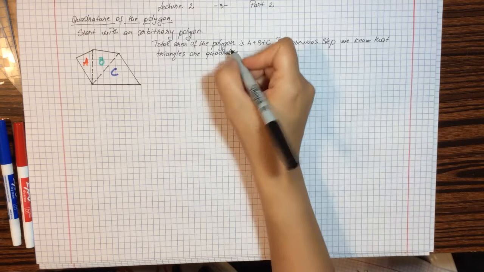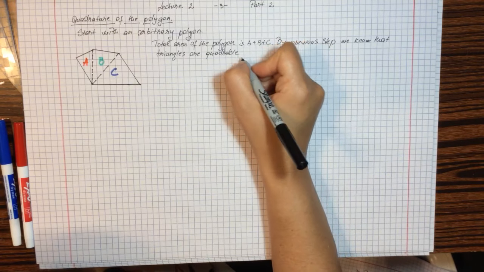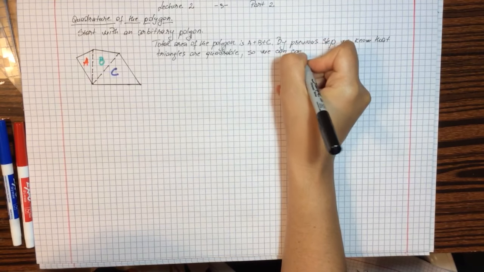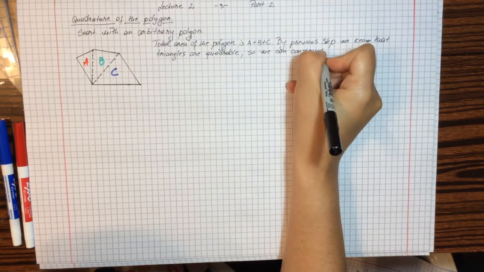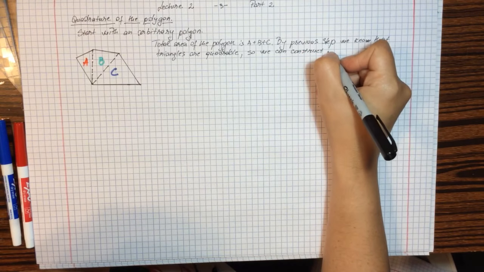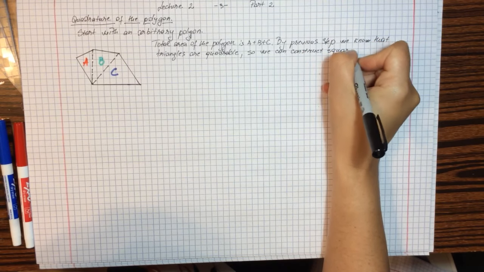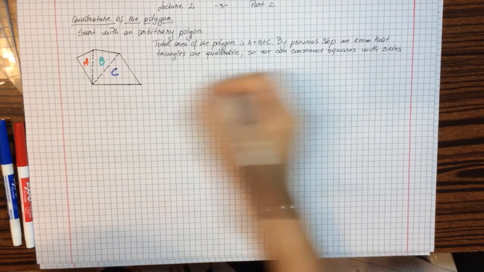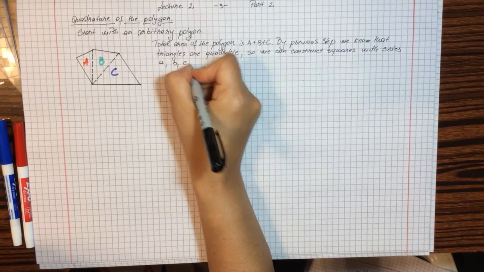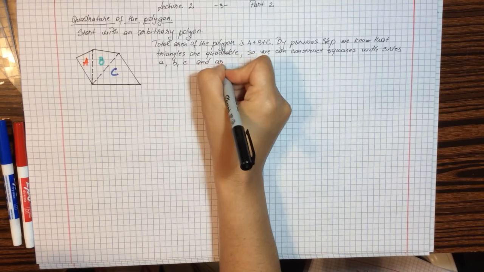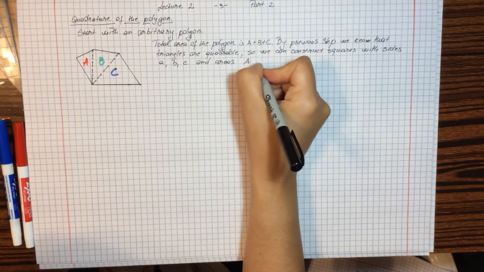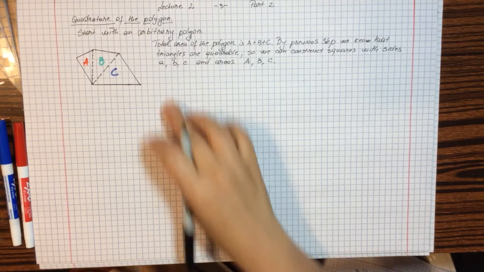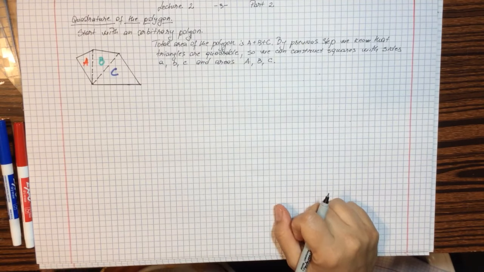So by previous step, we know that triangles are quadrable, so we can construct squares with sides little a, little b, little c, and areas big A, big B, and big C. Okay, so I'm going to draw them here.